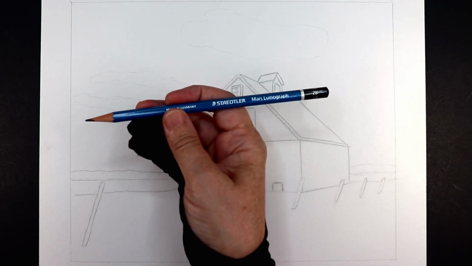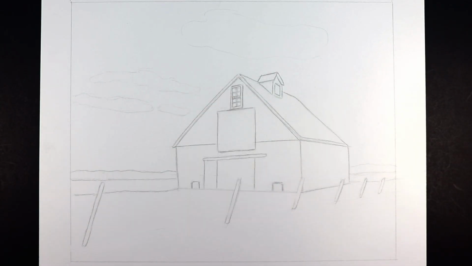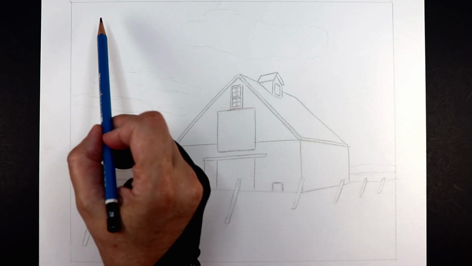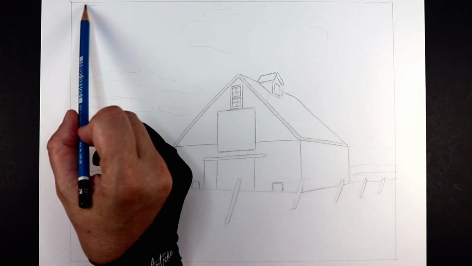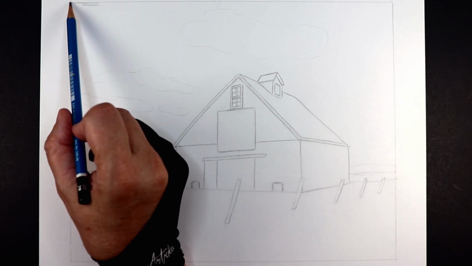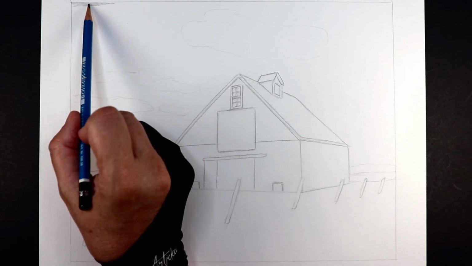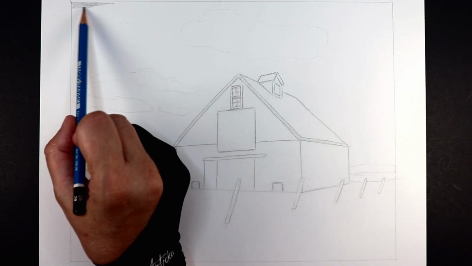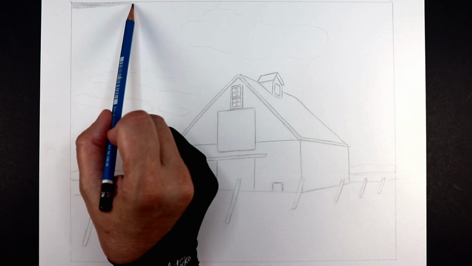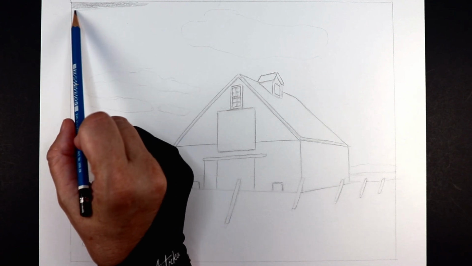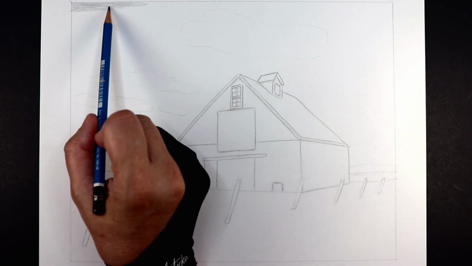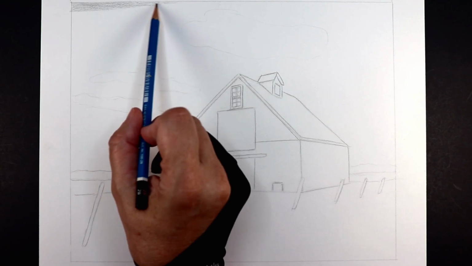Now to begin shading using a 2B pencil. Get comfortable and begin shading on the top left corner. Stay consistent with your shading and close in any gaps. It's okay to poke into the clouds with the shading, but be more careful when shading around the barn.